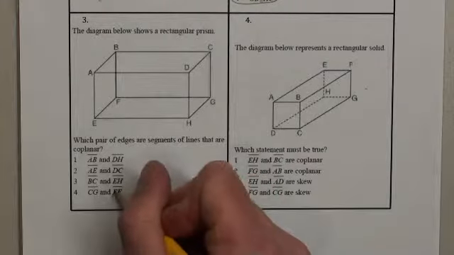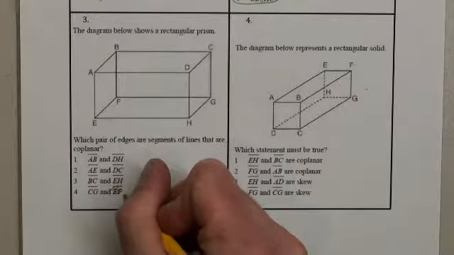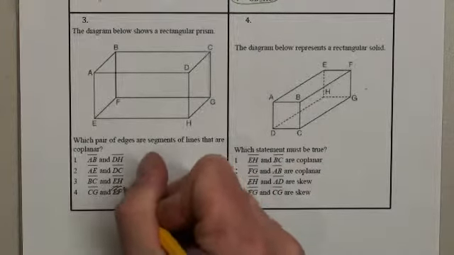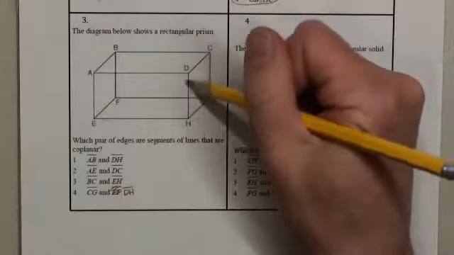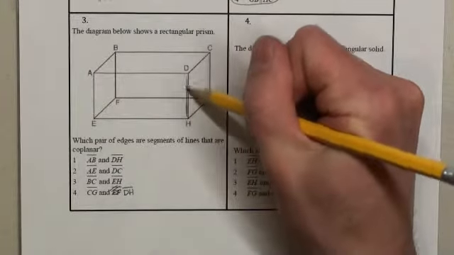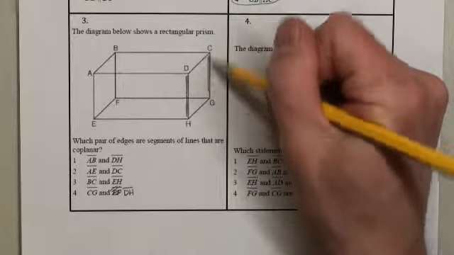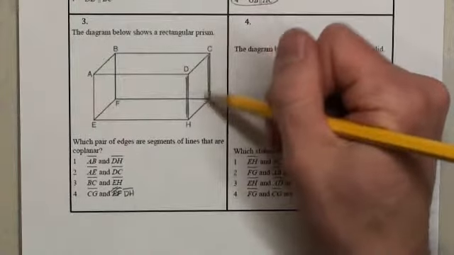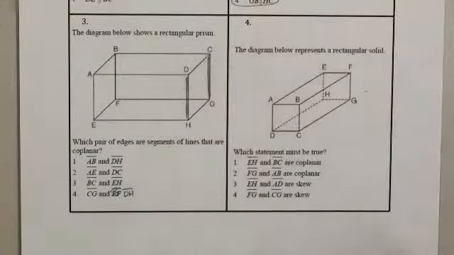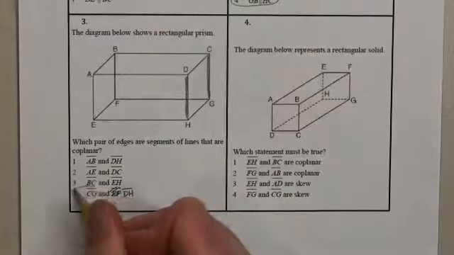Let's instead say this was CG and DH. Okay? DH and CG, those are on the same plane, right? They're on this right plane. So let's say choice 4.